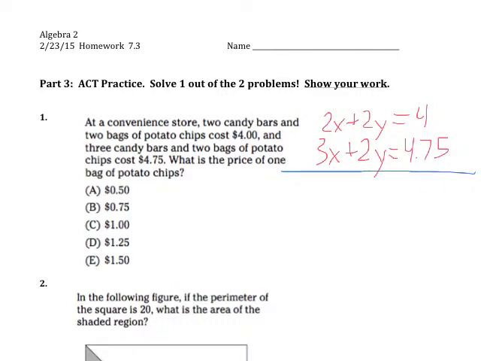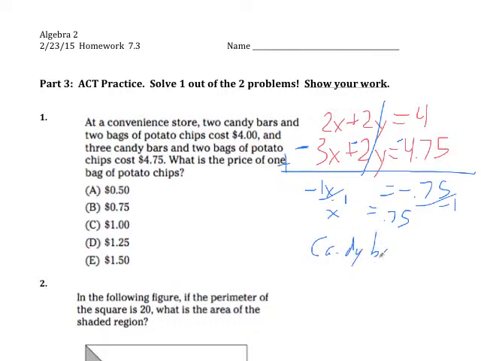You basically go through and you multiply everything here by -1. That would change the signs. And what happens here is that those cancel out, and I basically just do like a big plus problem here. That makes negative 1x equals negative 0.75, or in other words, if you divide both sides by -1, you get x equals 75 cents. So the cost of a candy bar is apparently 75 cents. Again, that's the very, very mathy algebra way of getting that.